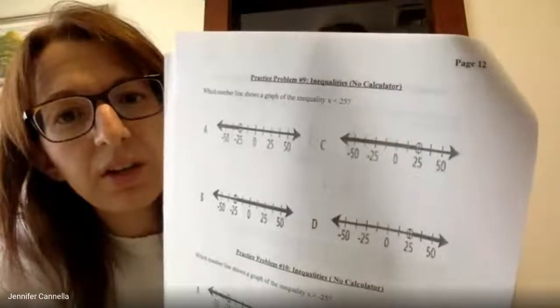Last problem for today. You want to go ahead after we get off, feel free to, and then we'll come back tomorrow and review. All right, we got problem 9 and problem 10 on page 12, and then we're going to call it a day. Which inequality shows x is less than 25?